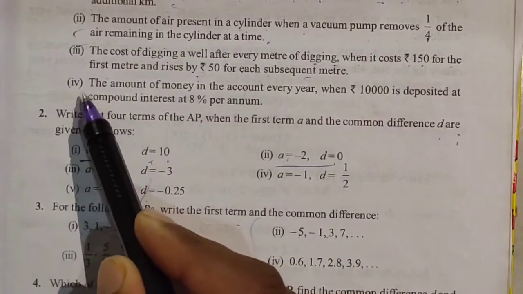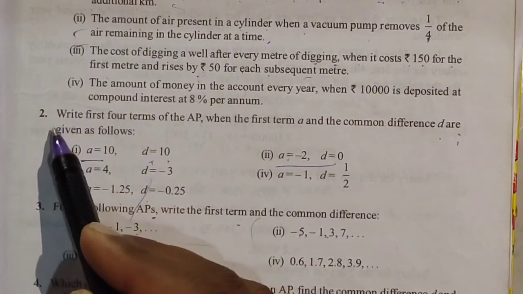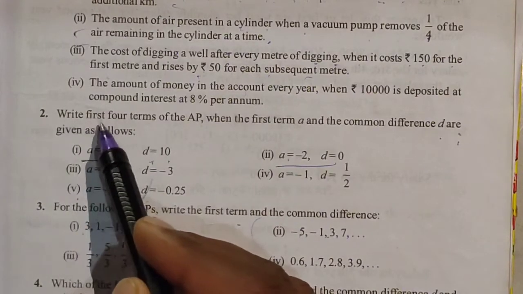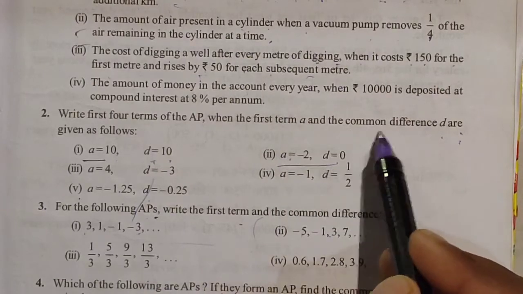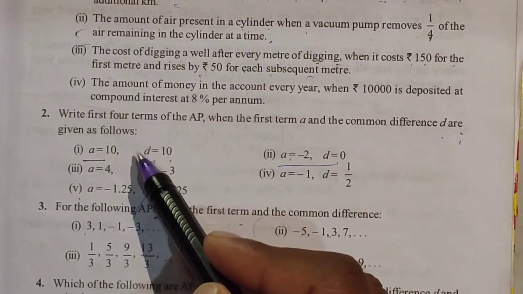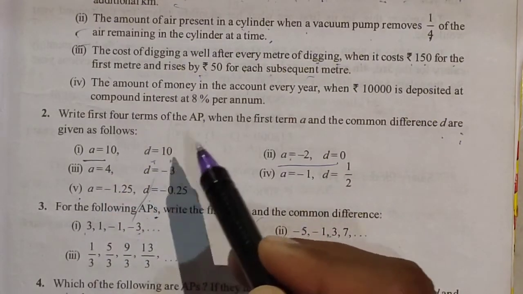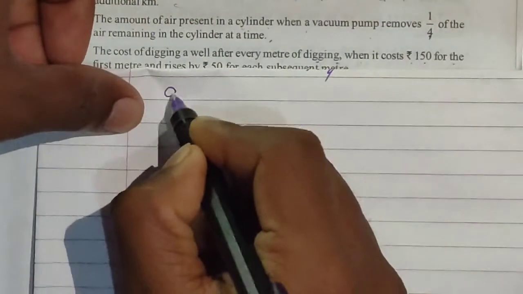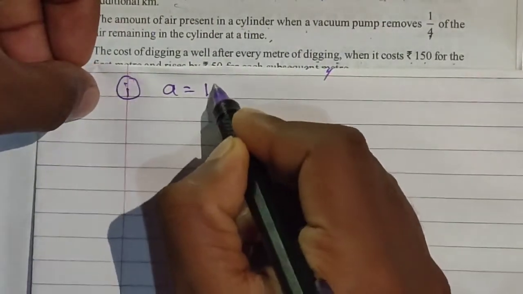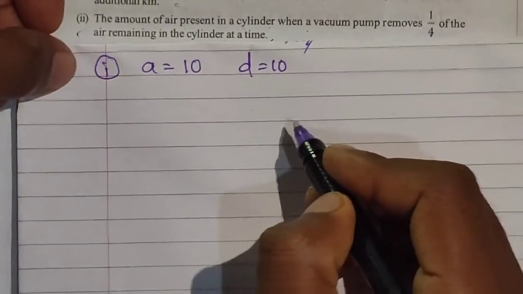Similarly, you can calculate this fourth one because this is a homework question or practice question. Now I am going for main question number 2, that is write the first four terms of the arithmetic progression when the first term A value and the common difference D value are given as follows. From this question, they gave A value and they gave D value. You need to calculate the first four terms. I will write one time. In the first sub question, they gave A value 10 and D value 10. You need to find out the first four terms.